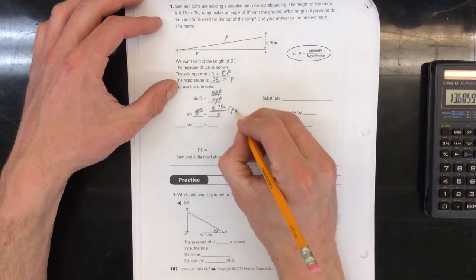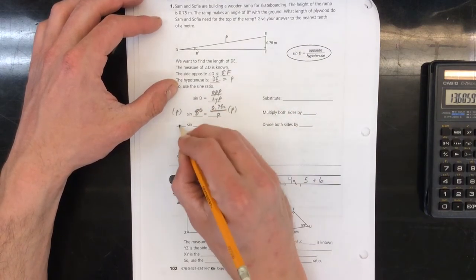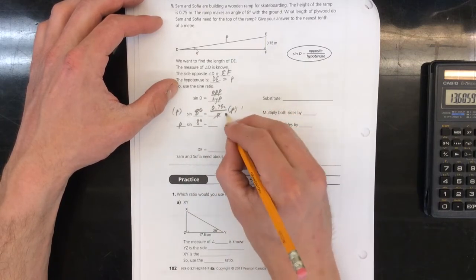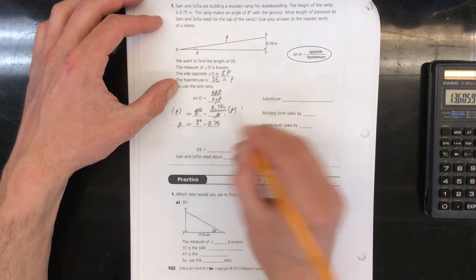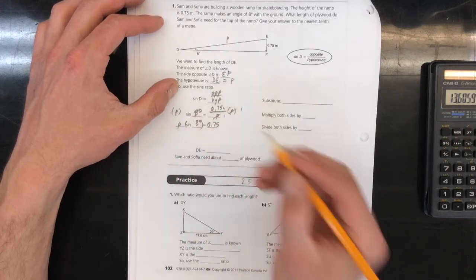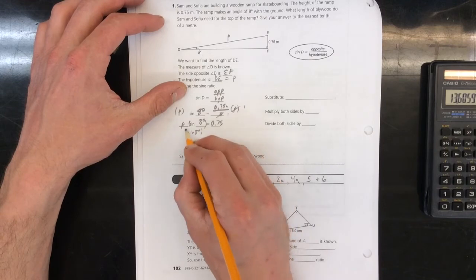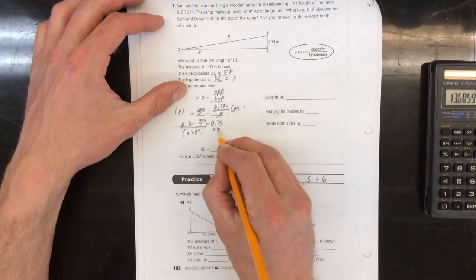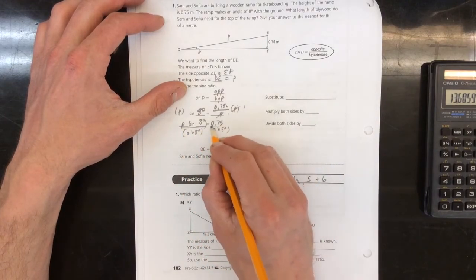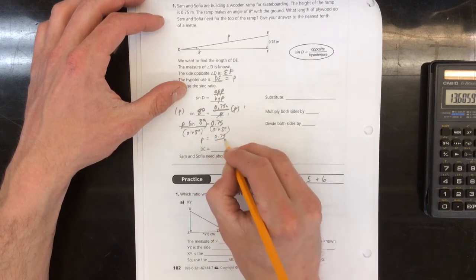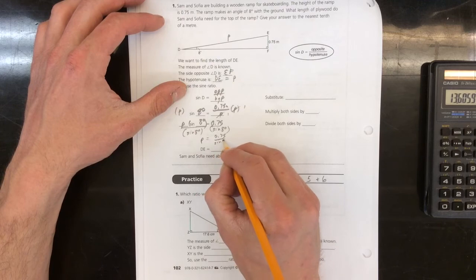Then I can multiply both sides by P. P over P is 1, so 0.75. Now I need to divide both sides by sine of 8 degrees. So P is equal to 0.75 divided by sine of 8 degrees.